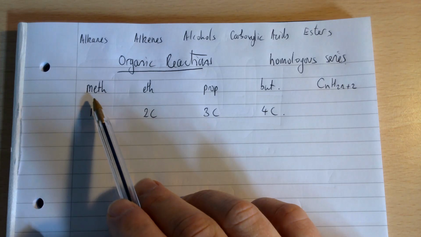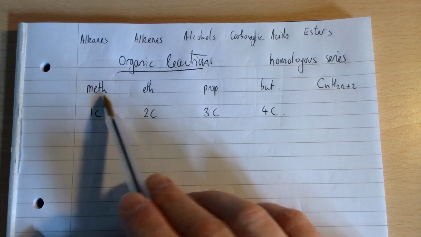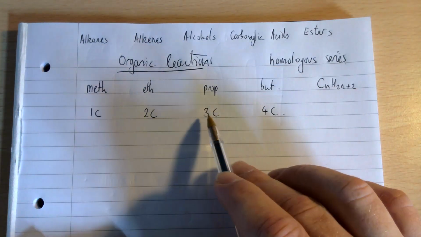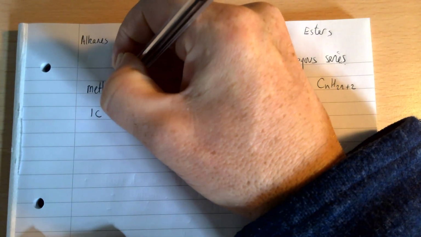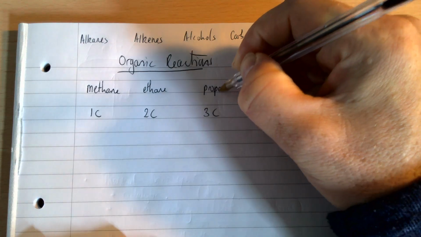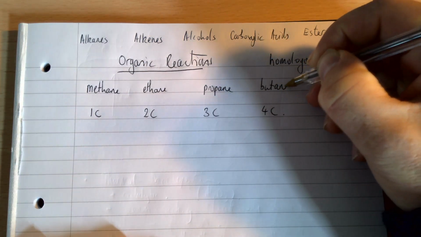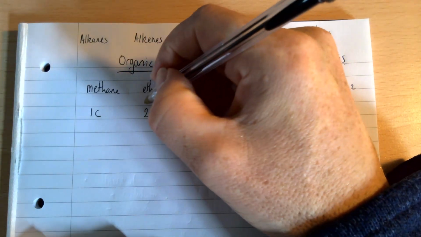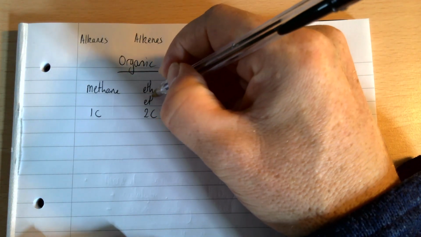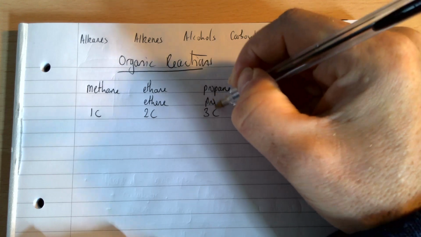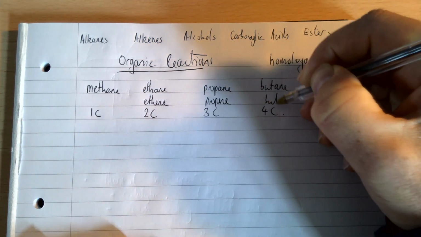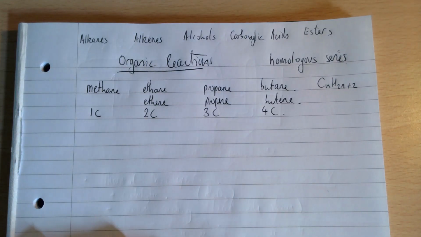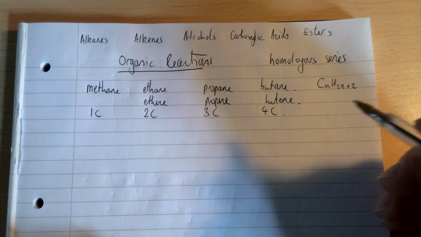You're expected to know the prefixes for organic molecules: meth, eth, prop, and but. Monkeys eat peanut butter, and that's 1 carbon, 2 carbons, 3 carbons, 4. And I drew these out in the previous video, so I'm not going to draw them again now. Methane, ethane, propane, butane for alkanes. For alkenes, it would be ethene, propene, and butene. Got to make sure you can draw all of those molecules absolutely fine, making sure that always carbon has 4 bonds and hydrogen has 1 bond.